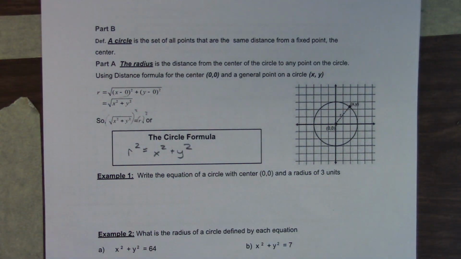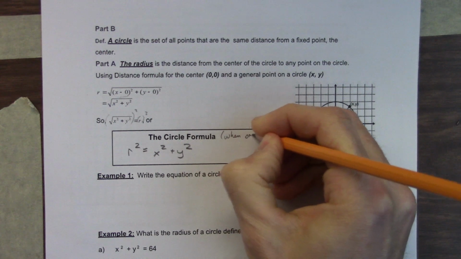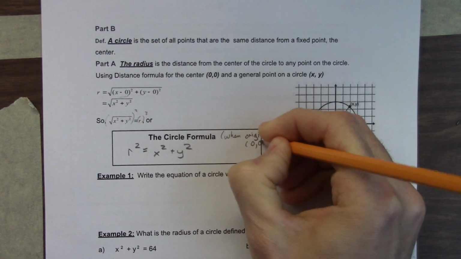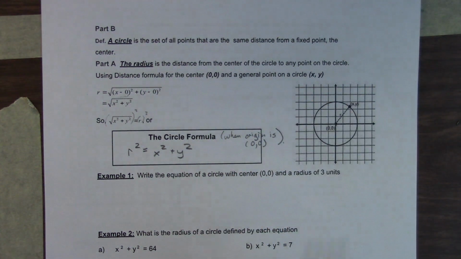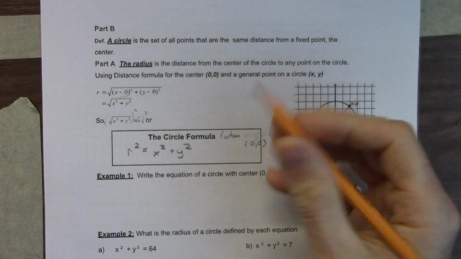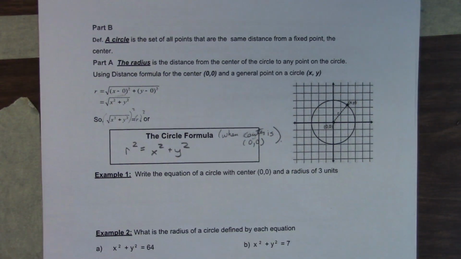Good. So this is the circle formula when the center, let's call it the center, not the origin, is 0, 0.